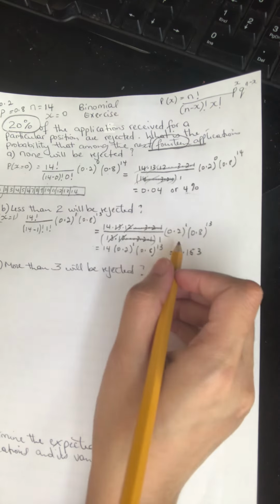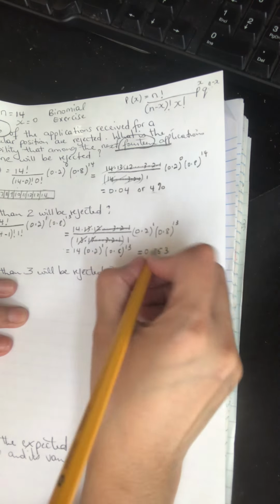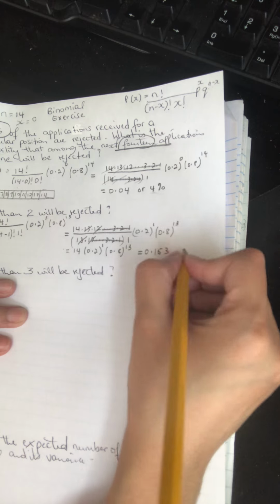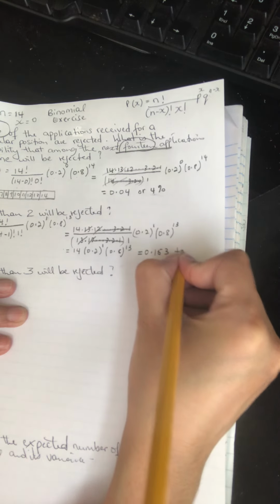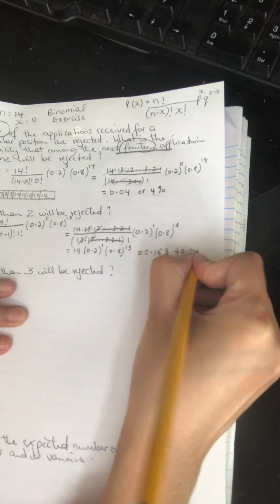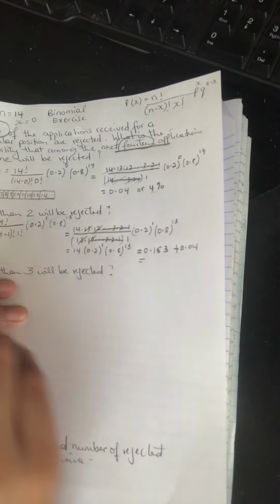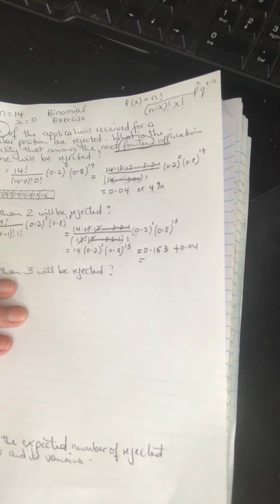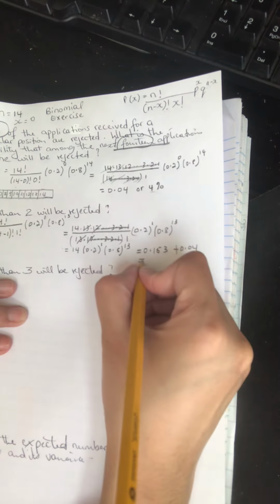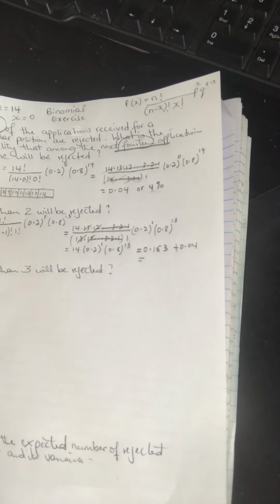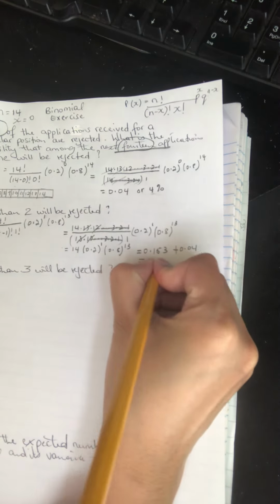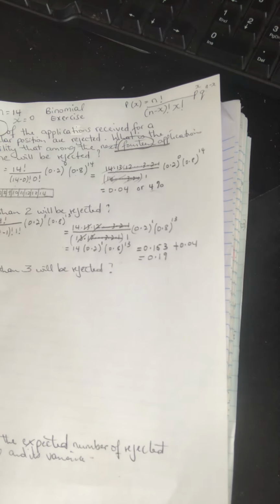So our x equals 0 means 0.04. So we put this plus 0.153. So less than 2 will be rejected means, when you add these 2 in the calculator, you get 0.19.